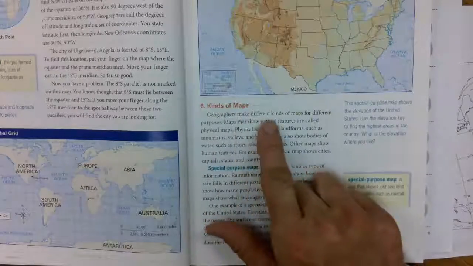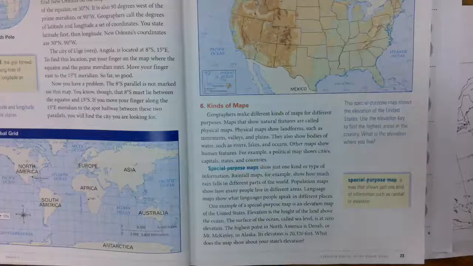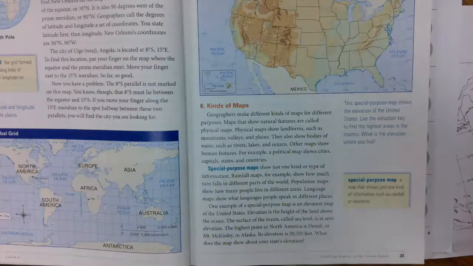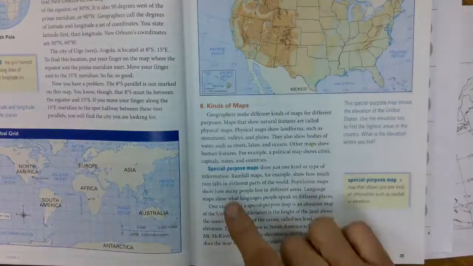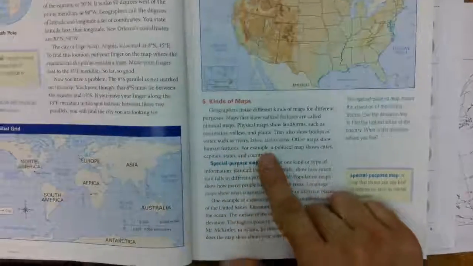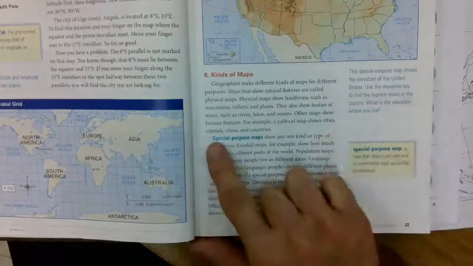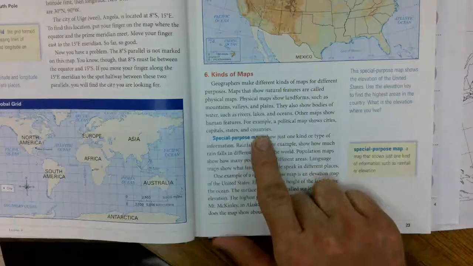Alright, today we want to start looking at special purpose maps. Geographers make different kinds of maps for different purposes. Maps that show natural features are called physical maps. Physical maps show landforms such as mountains, valleys, and plains. They also show bodies of water such as rivers, lakes, and oceans. Other maps show human features. For example, a political map shows cities, capitals, states, and countries.